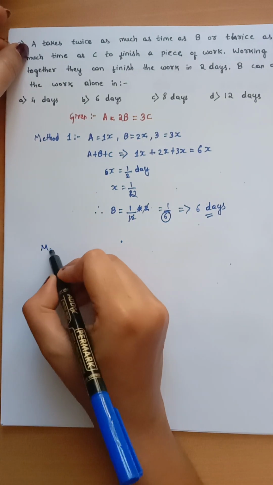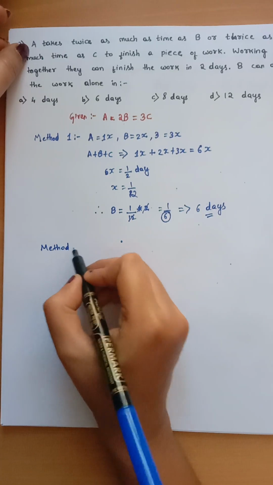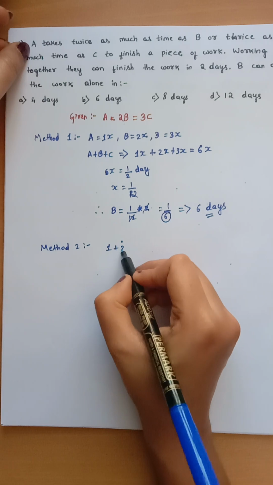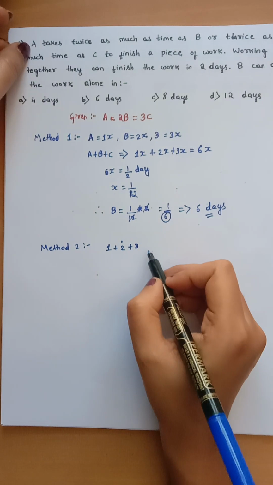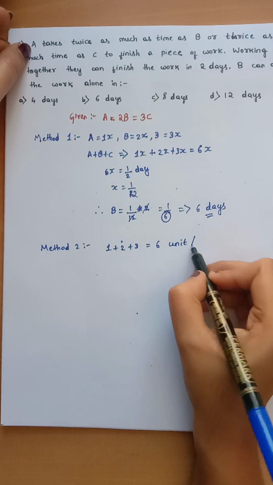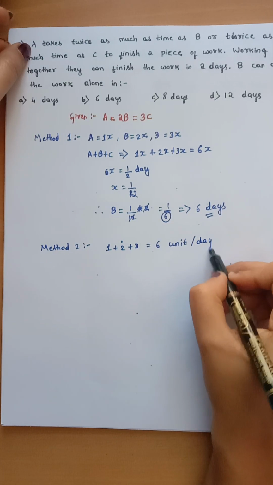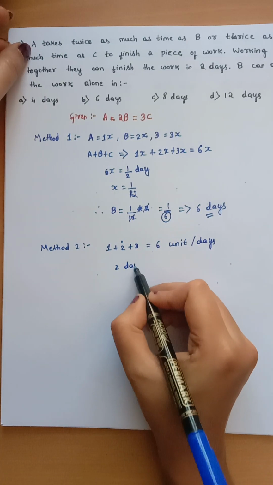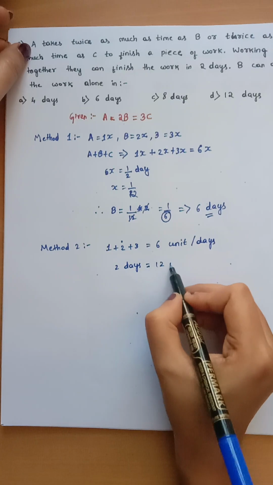This can be solved in another method, that is method 2. Let's add 1 plus 2 plus 3. This is 6 units of work per day. So for 2 days it will be 12 units of work.